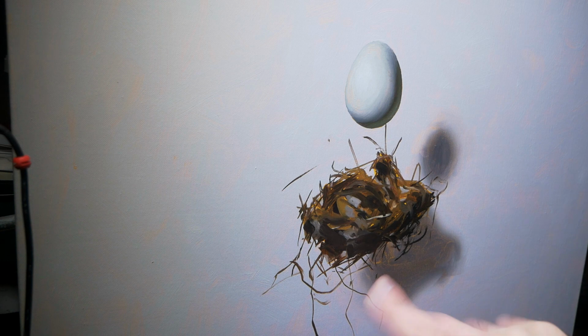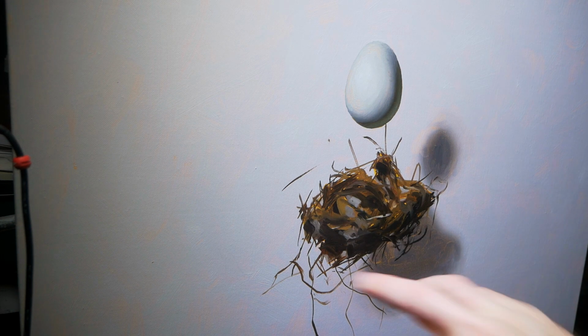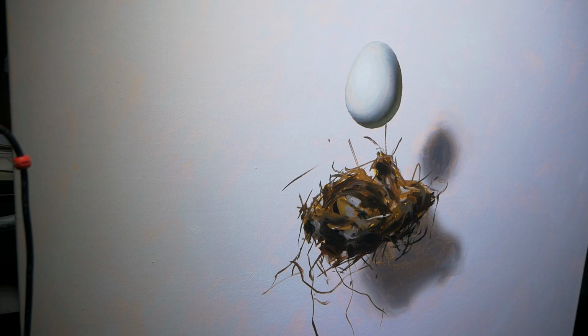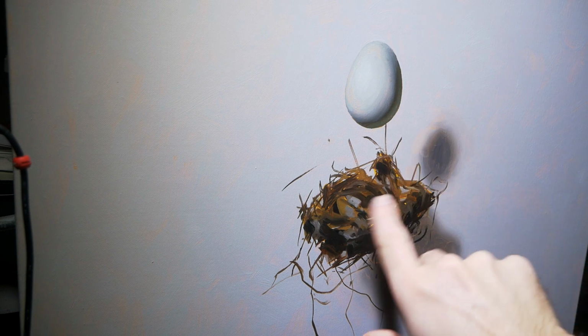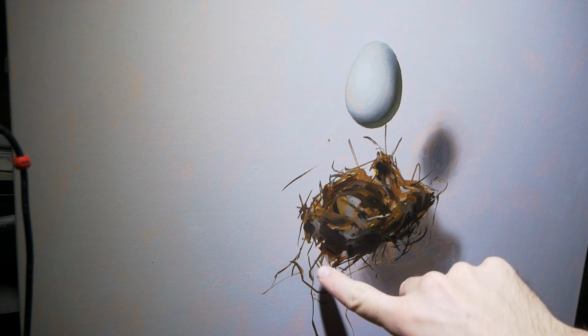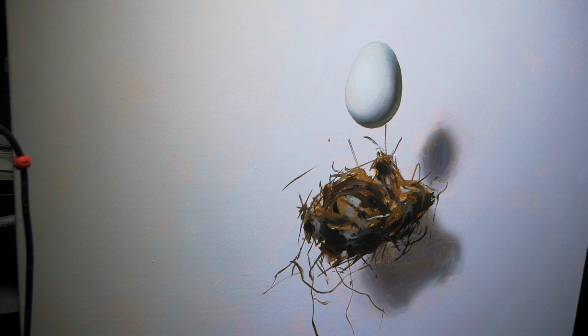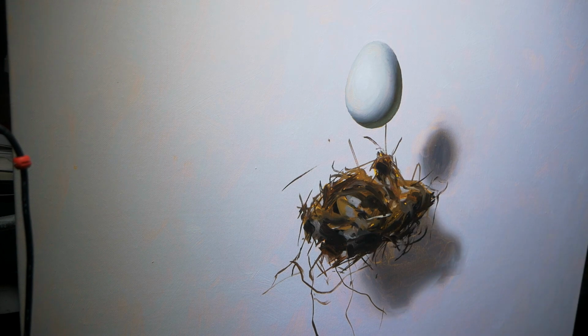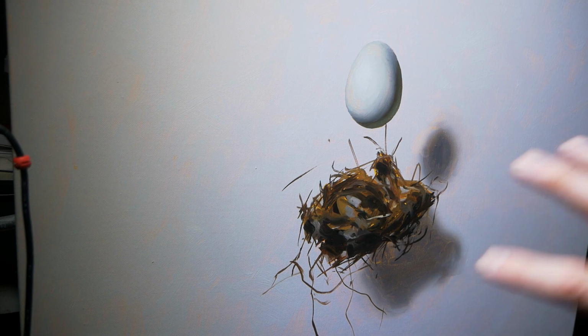As you can see, it's fairly roughly painted in, using quite broad brush strokes. This is a nest that the egg is hovering above, in case you hadn't gathered that. Ultimately the nest will be a lot finer, so the little strands of twigs and dry grass will be a lot more detailed and fine. This is just blocked in, so if you blur your eyes it'll roughly feel the same as it will ultimately.